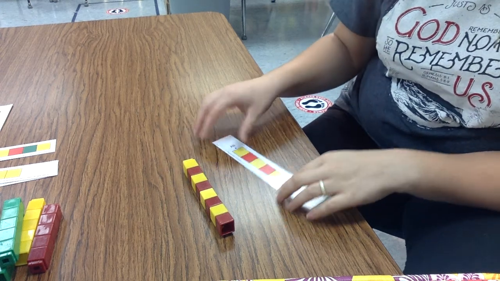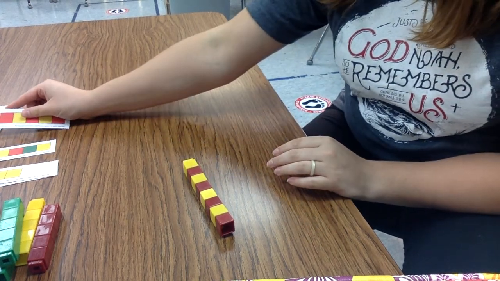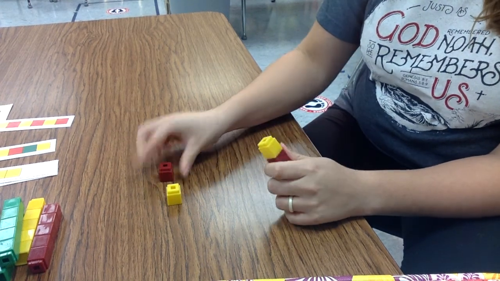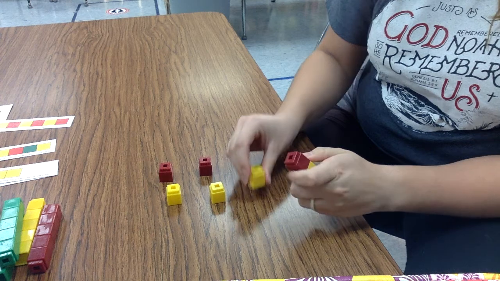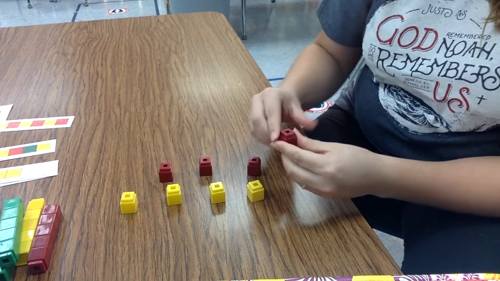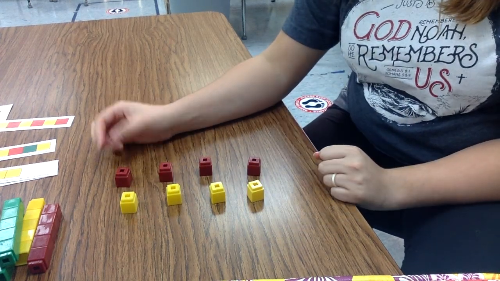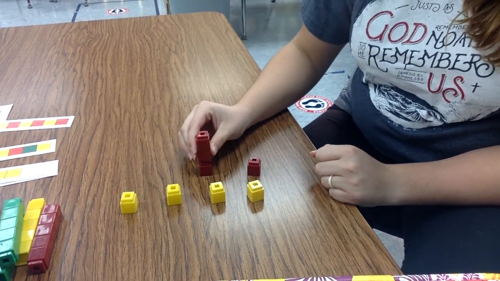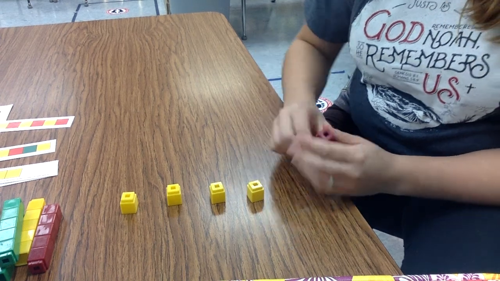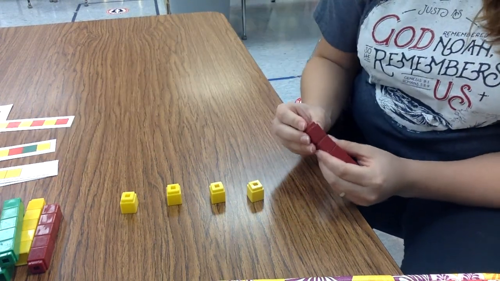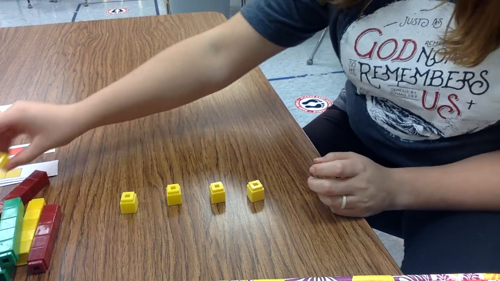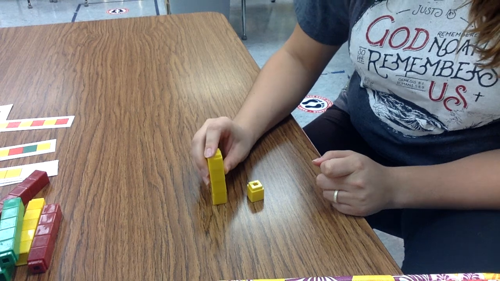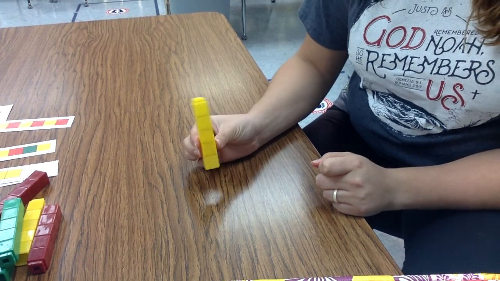Okay, so now we are going to try something different. We're going to try a different pattern. Let's go ahead and take this apart and count them as we go. 1, 2, 3, 4, 5, 6, 7, 8. Let's put them together and count them. So 1, 2, 3, and 4. And we're going to go ahead and add that 1 that was set aside. So 1 that's set aside, 2, 3, 4, and 5.